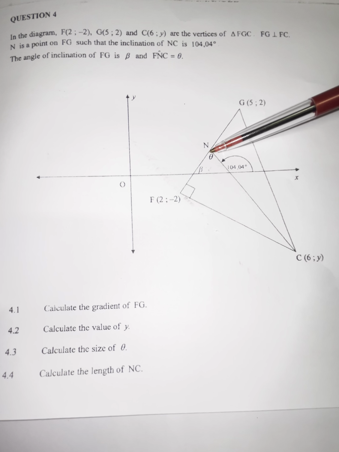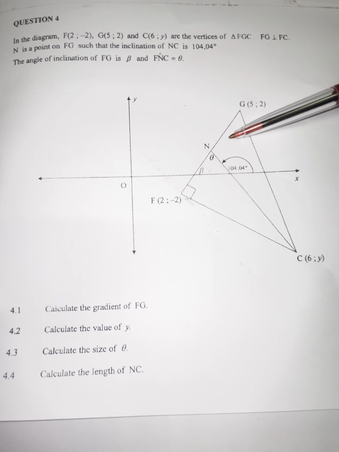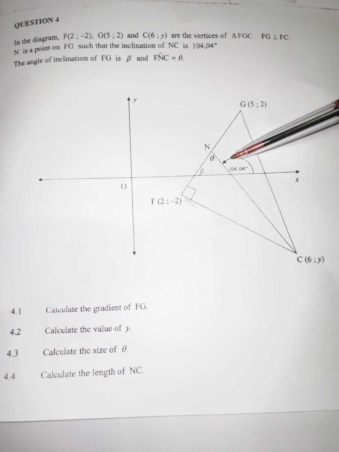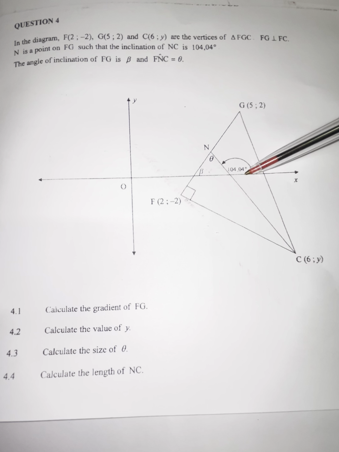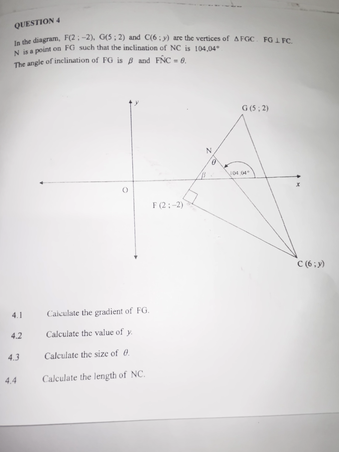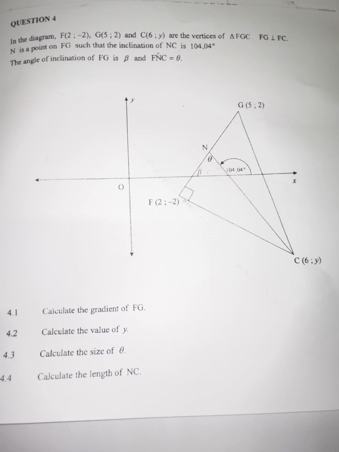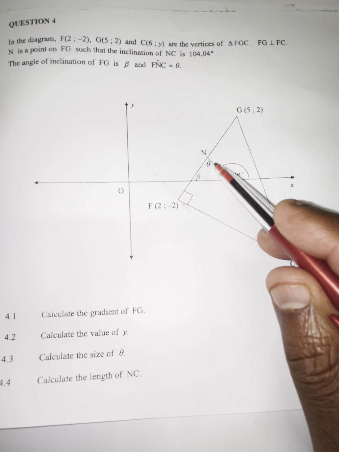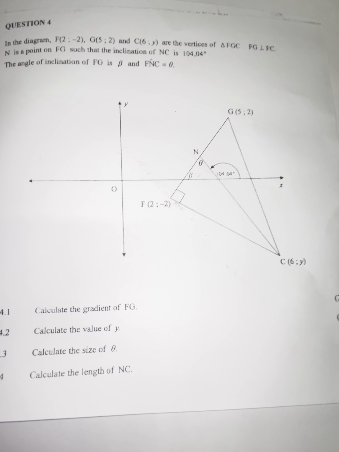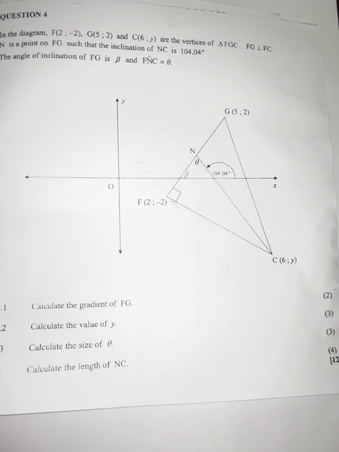N is a point on FG such that the angle of inclination of NC is 104.04 degrees. The angle of inclination of FG is beta and FNC is theta. So this is the beta and theta that they're talking about. The first question is: calculate the gradient of FG.